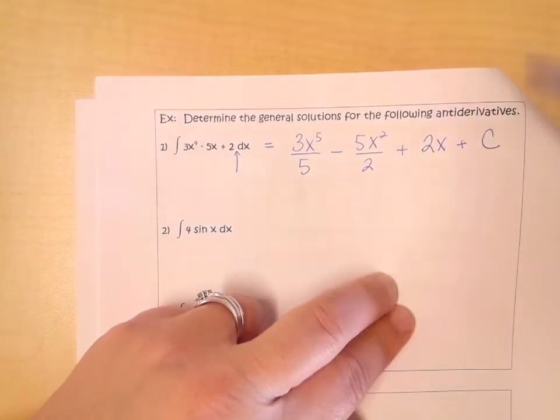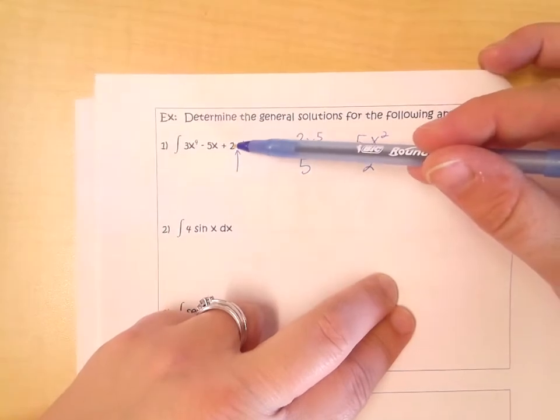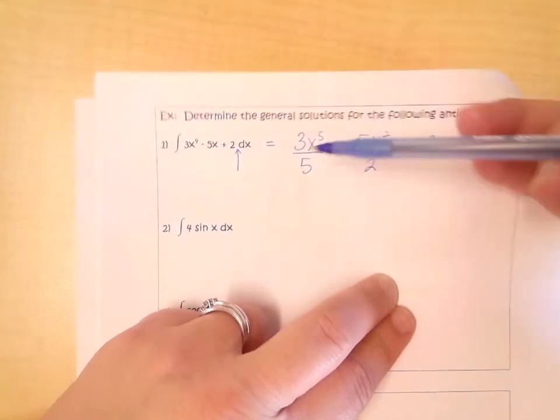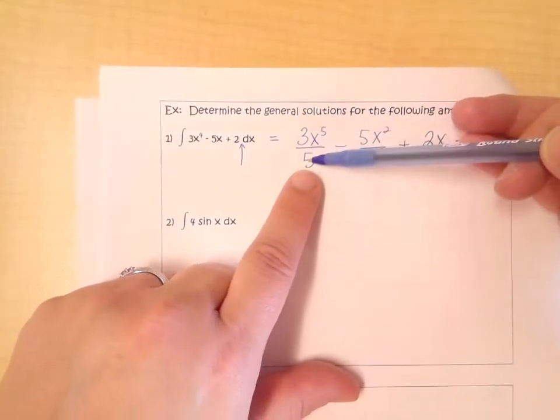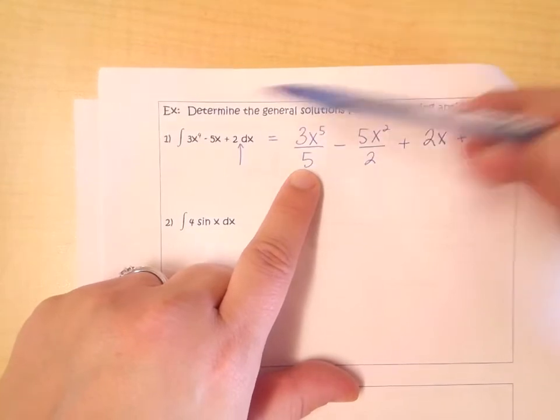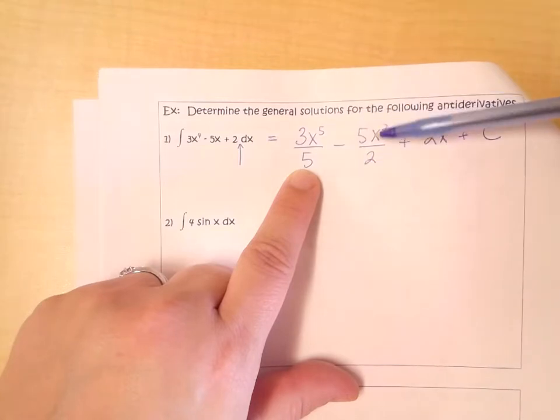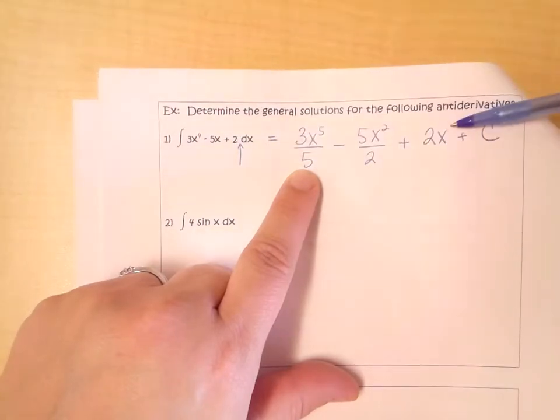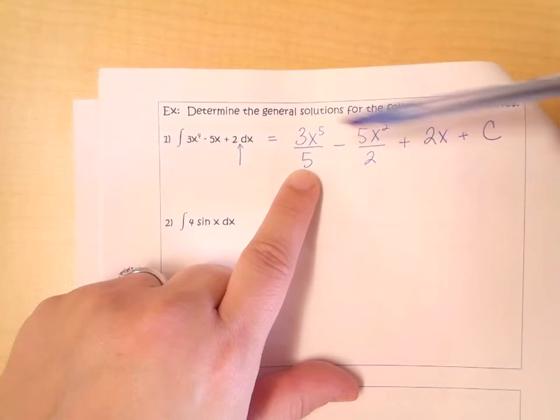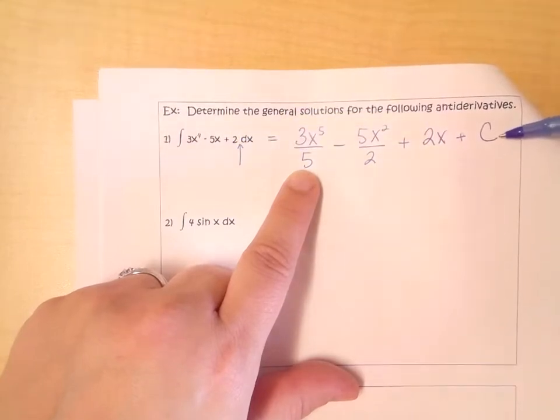Now real quick, let's take the derivative to make sure that that is the correct place it came from. The 5 comes down, cancels with the 5, leaving me 3x to the 4th. The 2 comes down, cancels with the 2, leaving me 5x. And the derivative of 2x is just 2. And the derivative of any constant is 0.